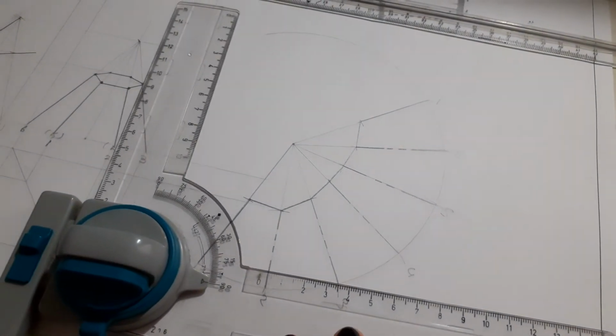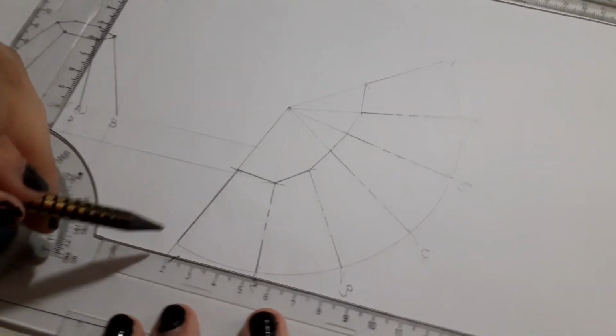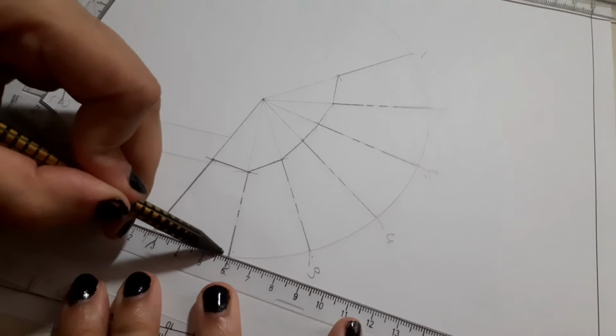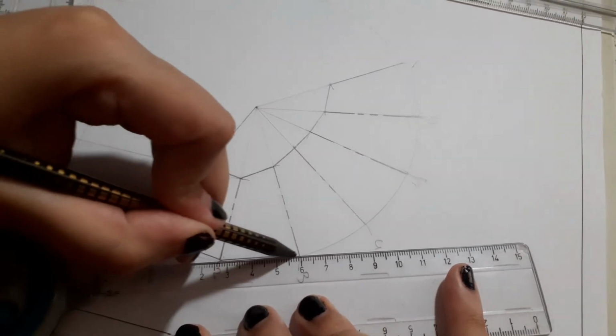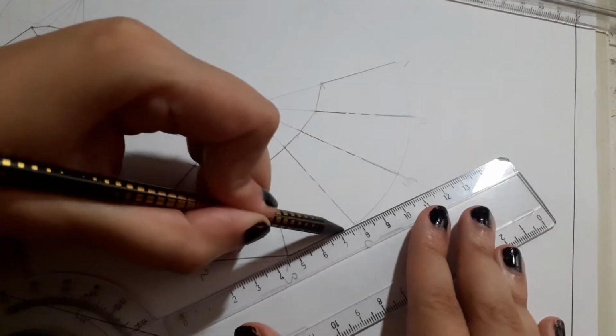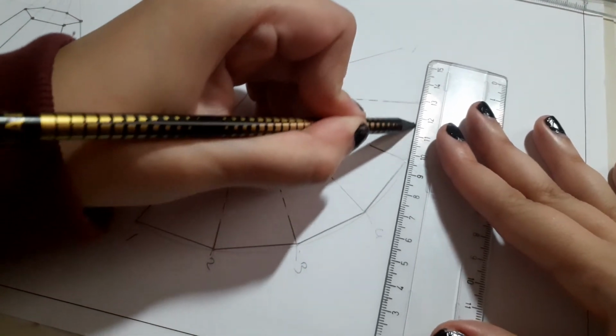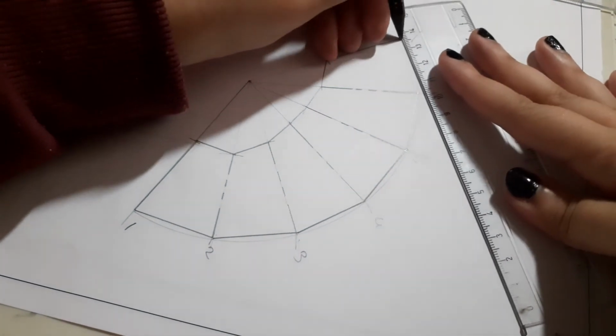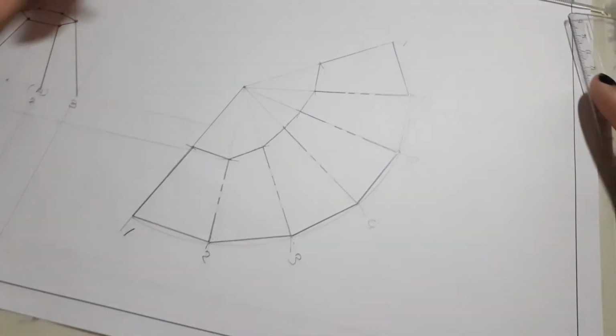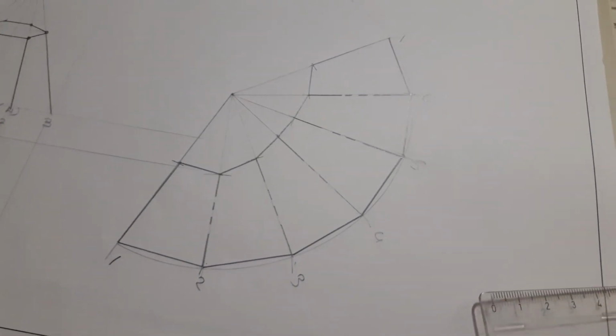There we go. And don't forget the bottoms as well. There. And there you have the development.